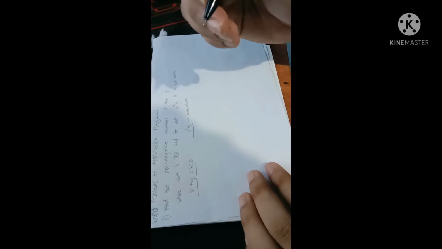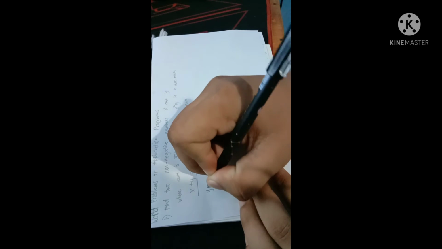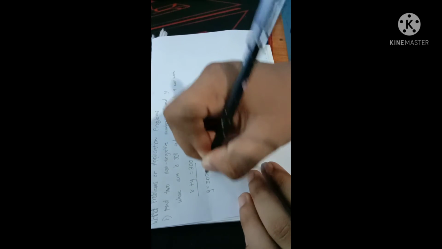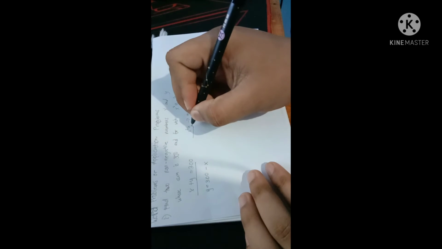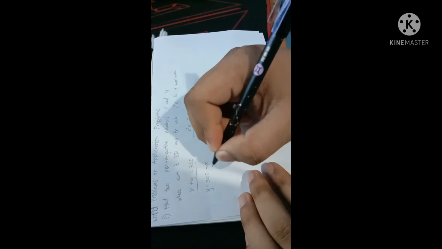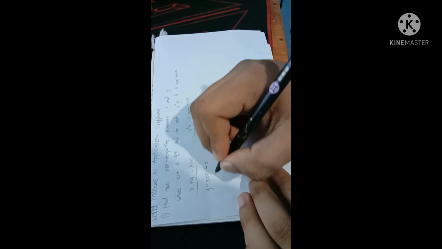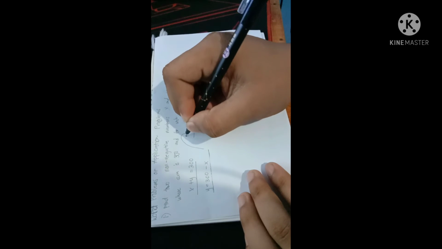So we can express y equals 300 minus x. Then we substitute this equation into the other, substituting the y.